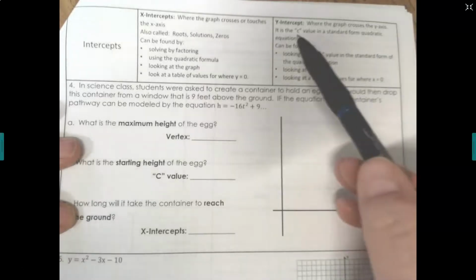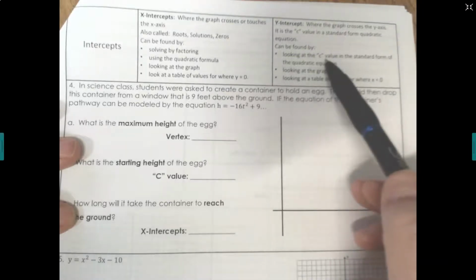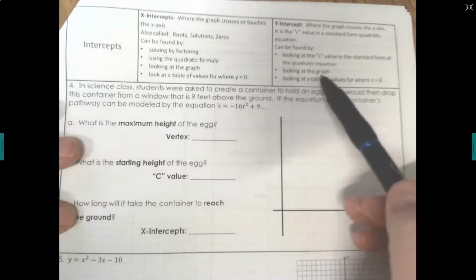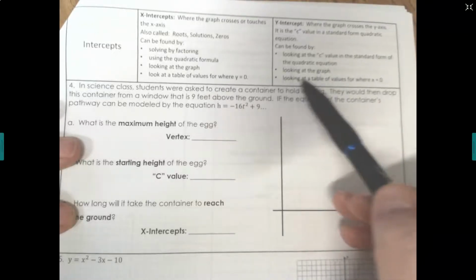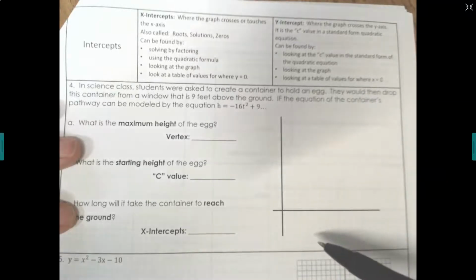And the Y-intercept is where the graph crosses or touches the Y-axis, and this is what we were just talking about. It is the C value when the equation is in standard form. So you can look at the C value of the equation to find the Y-intercept. You can look at the graph to find the Y-intercept, or you could look at the table of values and find where X equals 0, and that will be the Y-intercept.